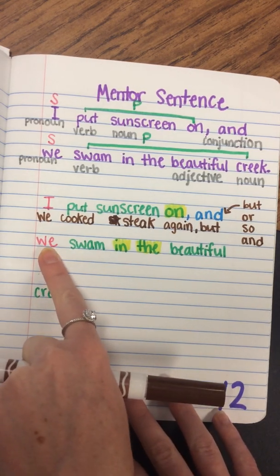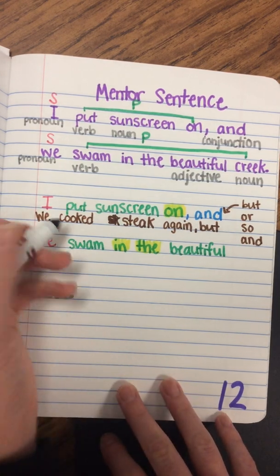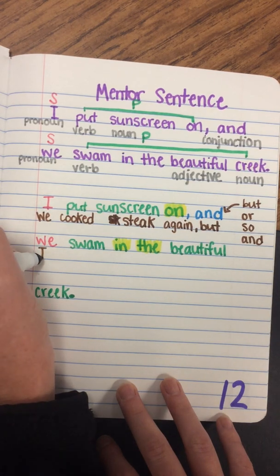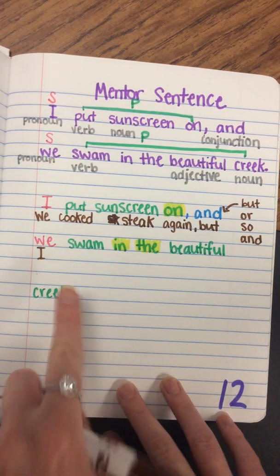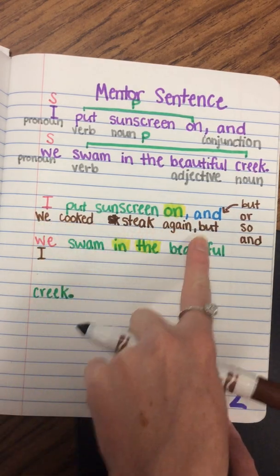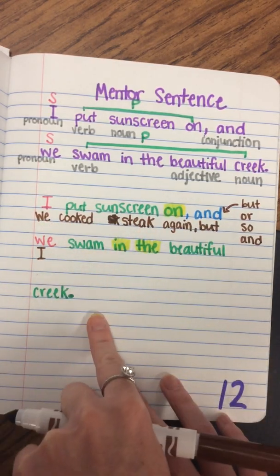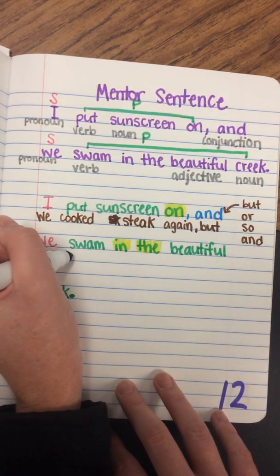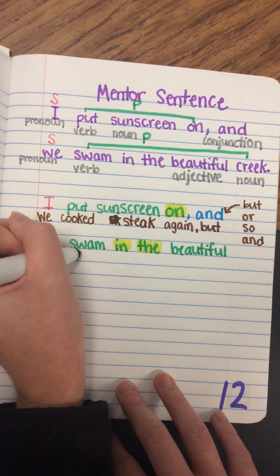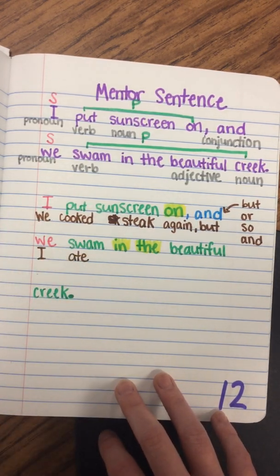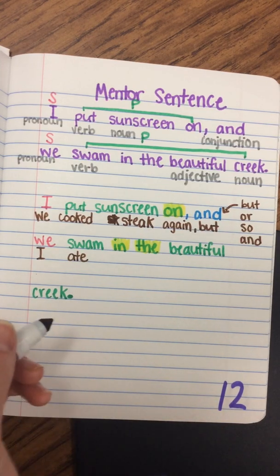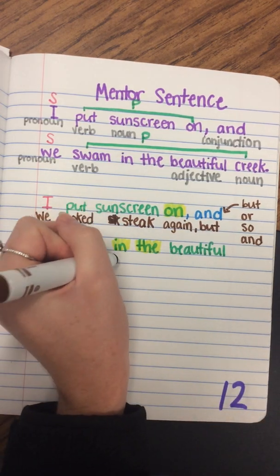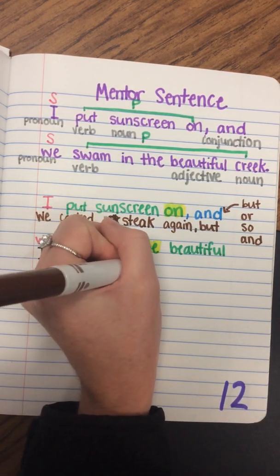Okay, we is another pronoun, so I need to replace it with another pronoun. So maybe I could replace this with I. Swam was a verb. Now I'm talking about steak, so maybe I just need to come up with another action word that kind of goes along with steak. Ate. Let's leave in and the same because we'll learn those words later on in our school year.